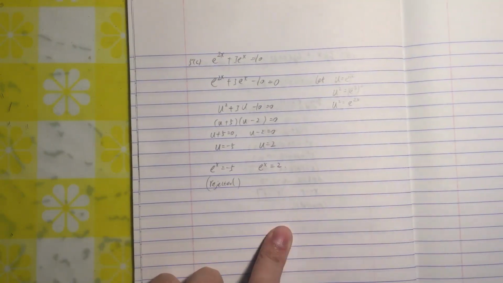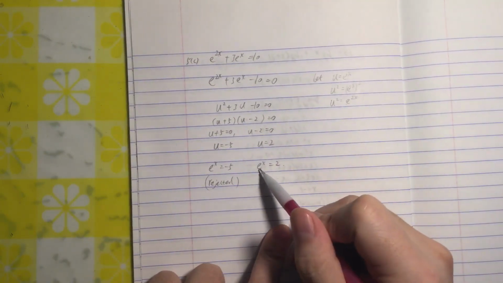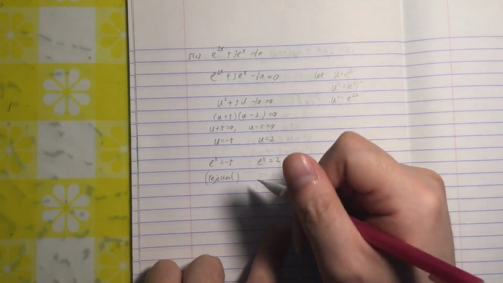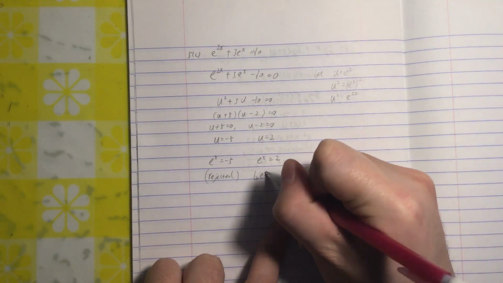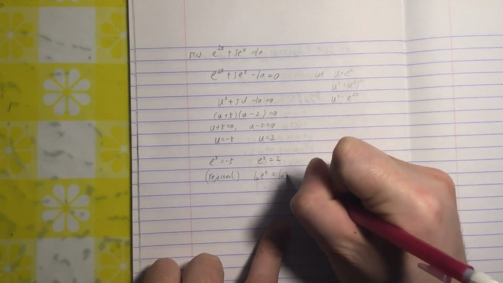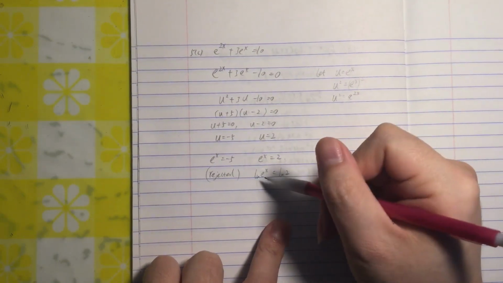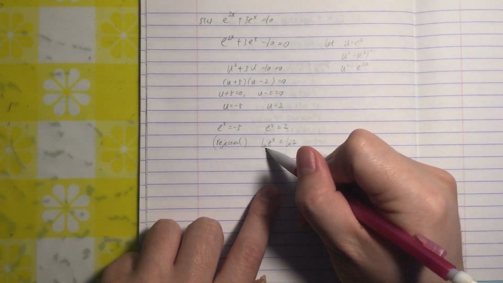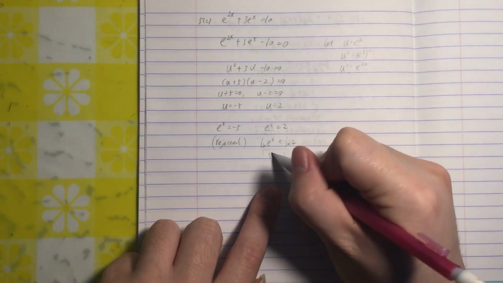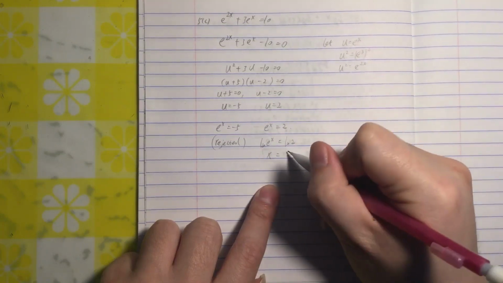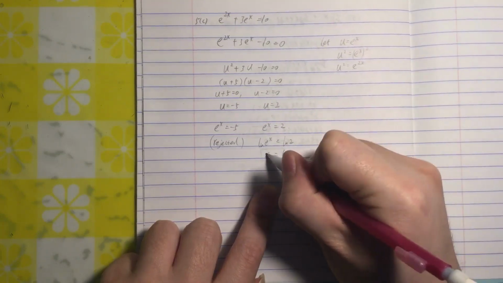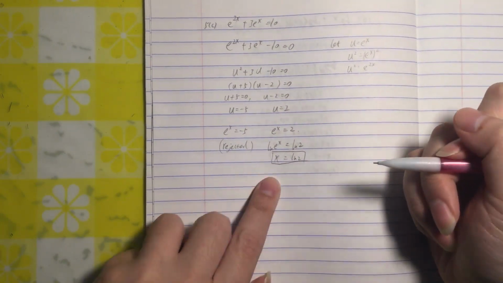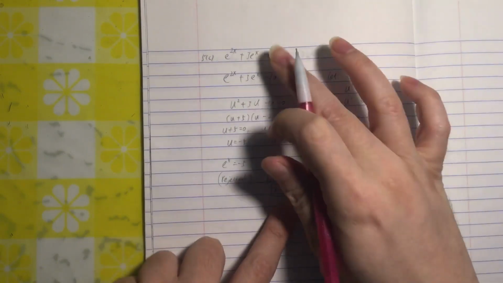In the second equation, e to the power of x is 2. I try to get x by itself, so I can apply ln to both sides. On the left side, ln cancels e, and I get x by itself. On the right side, I leave it the same, ln of 2. So that's the only solution to this equation, x equal to ln of 2.